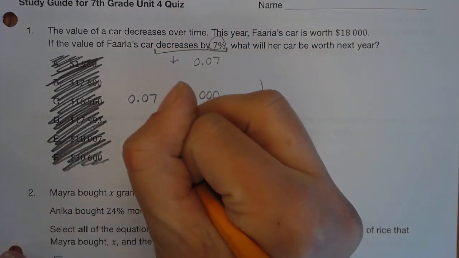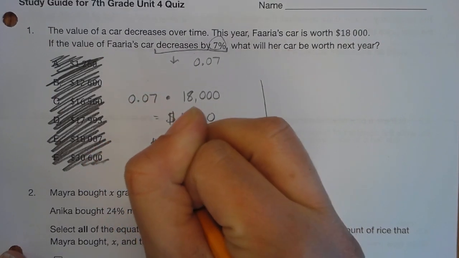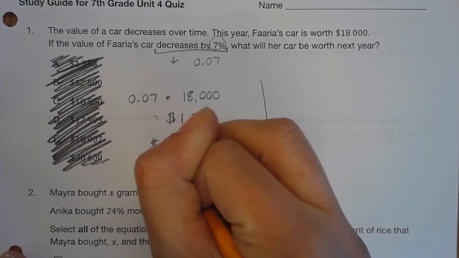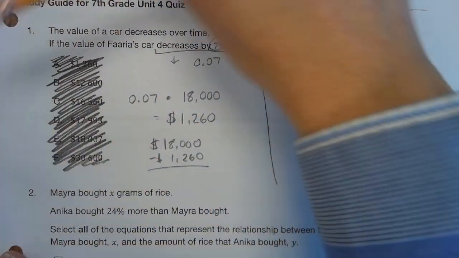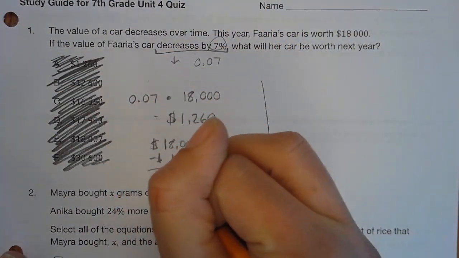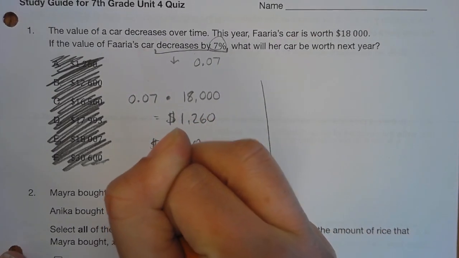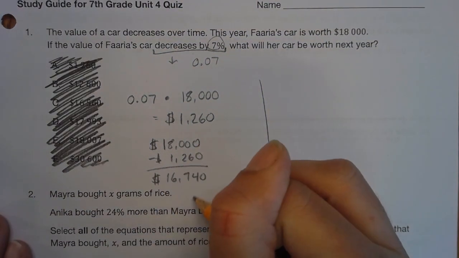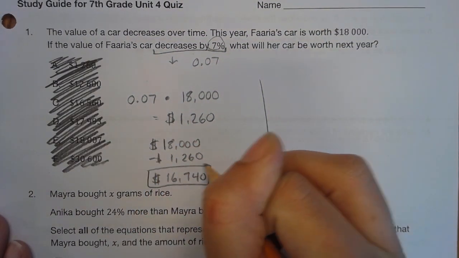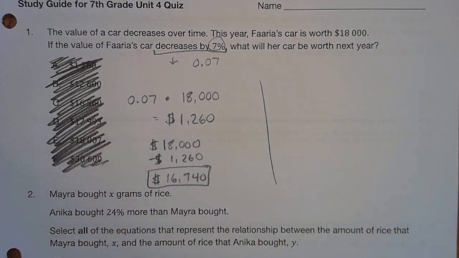Okay, and then we can take the initial cost of the car, $18,000, and subtract the $1,260 that we're not paying. Okay, and then we're going to end up getting $16,740 is the new price of the car next year after it's decreased by 7%. Okay, that's two steps. Students tend to see it conceptually, and that makes more sense to them, but it is a little bit more work.